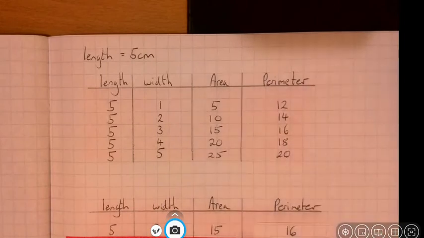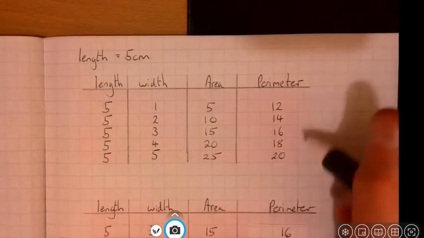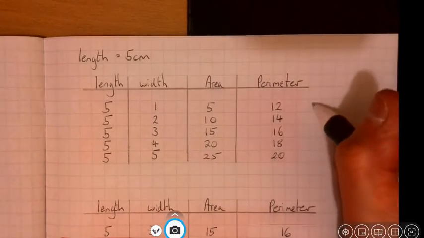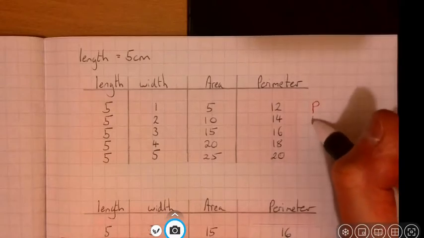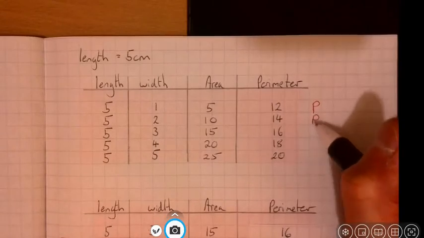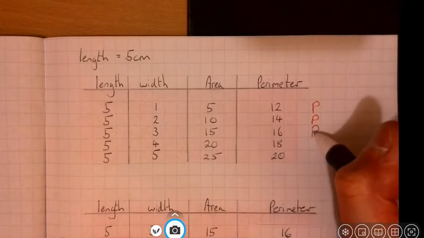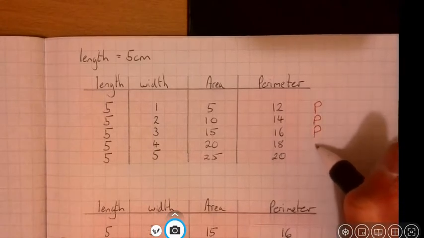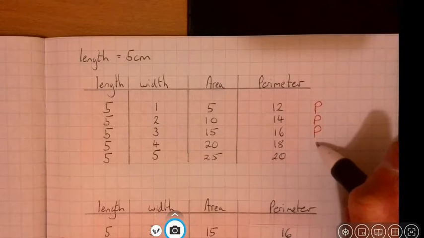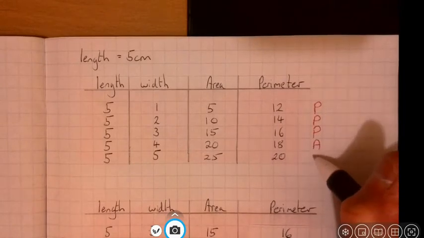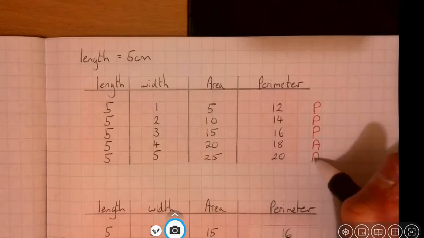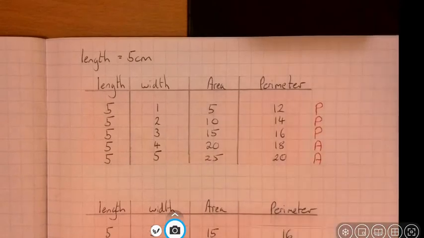What I'm going to do at the side here is write down which is the biggest. See, the perimeter is the biggest there. The perimeter is the biggest there. The perimeter is the biggest there. Which is the biggest here? The biggest here is the area. And the area. What does that tell me?